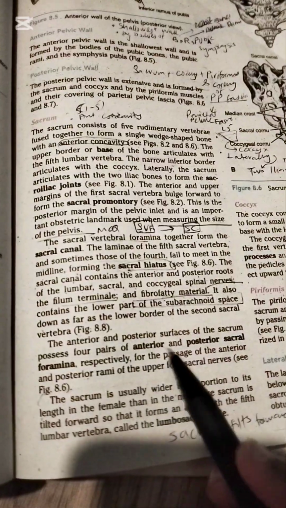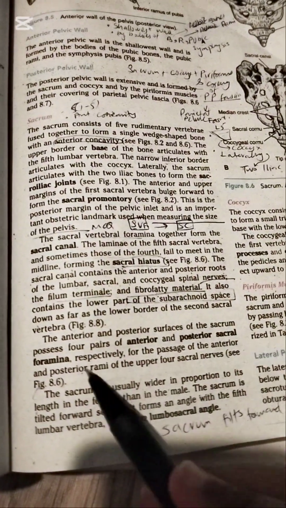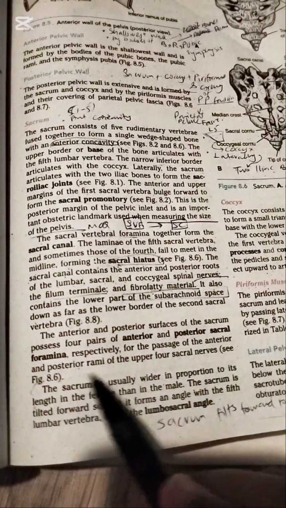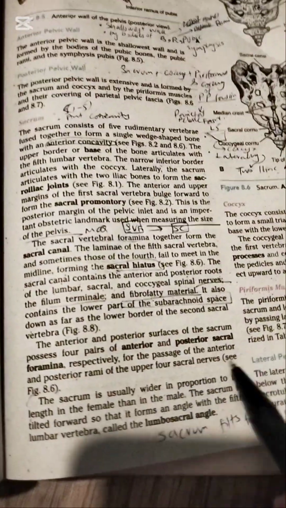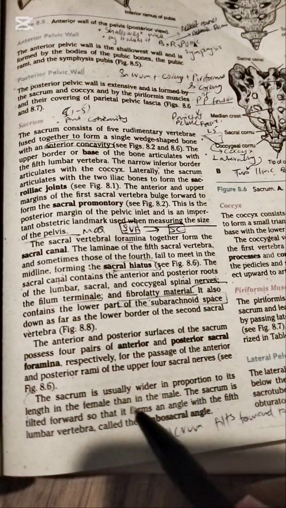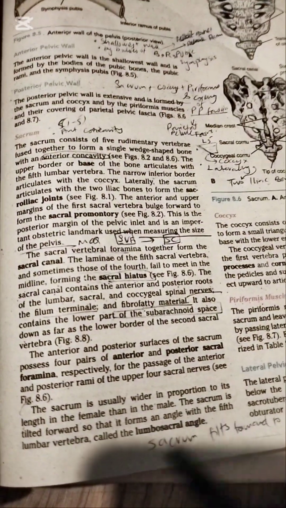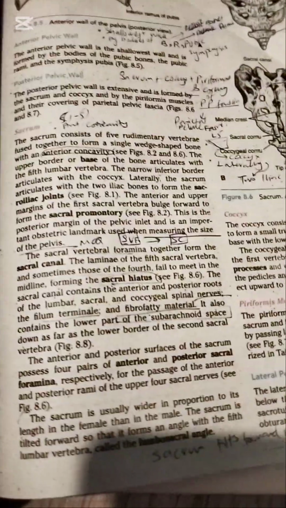S2. Anterior and posterior surfaces of the sacrum will possess 4 pairs of anterior and posterior sacral foramina respectively for the passage of the anterior and posterior rami of the upper 4 sacral nerves. The sacrum is usually wider in proportion to its length in female than in the male. The sacrum is tilted forward so that it forms an angle with the L5 called the lumbosacral angle.